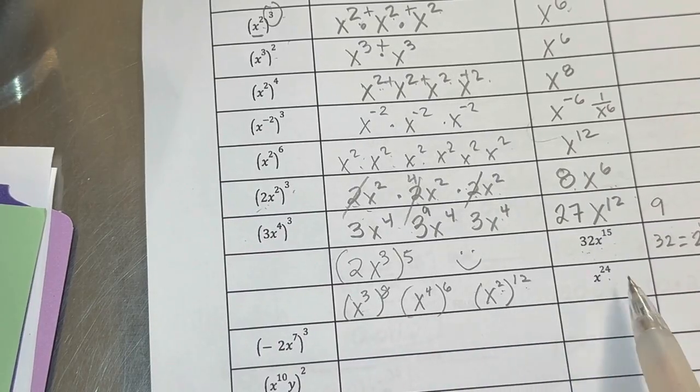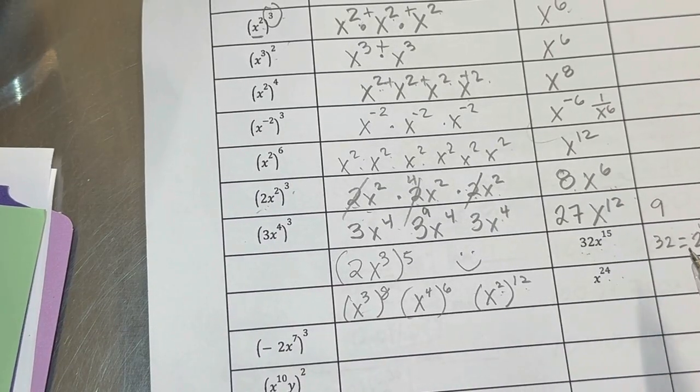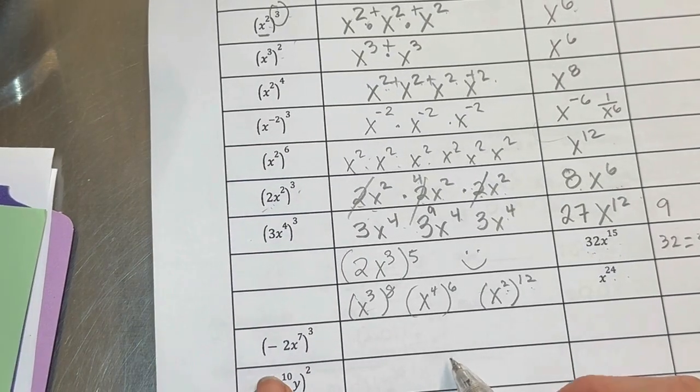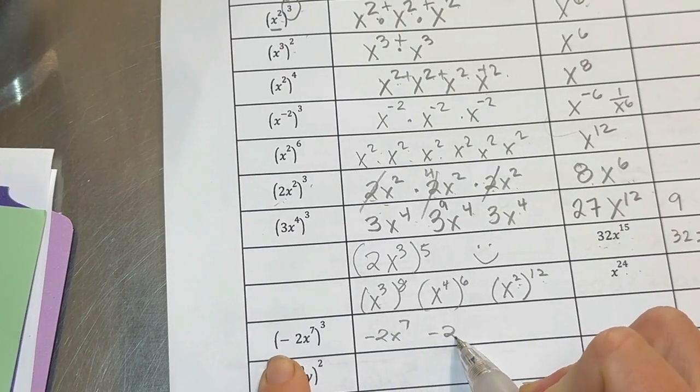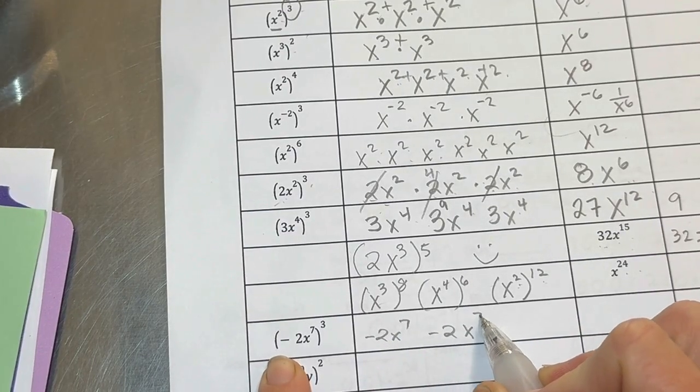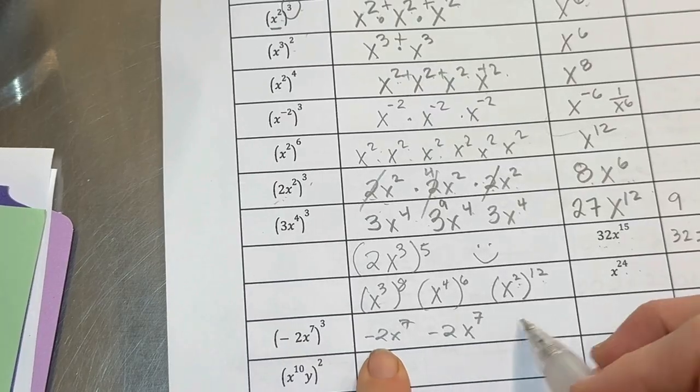What do we do to the powers to get that final answer? I think you probably got it. I don't know. Let's try another one. This one's negative 2, 1, negative 2 to the 7th. Again, that's 2, and we need 3 of them.